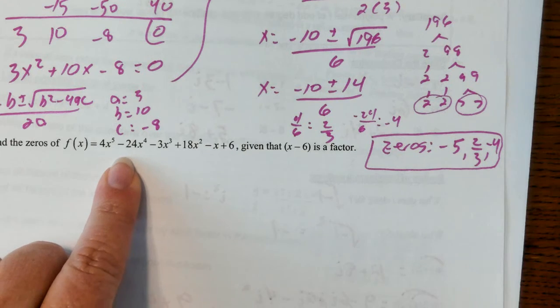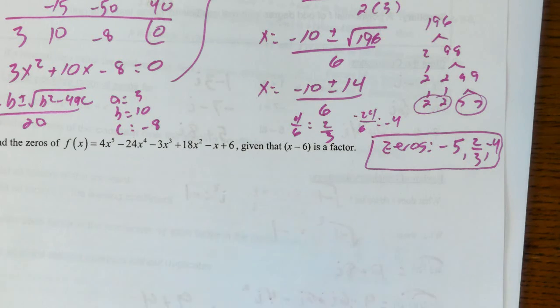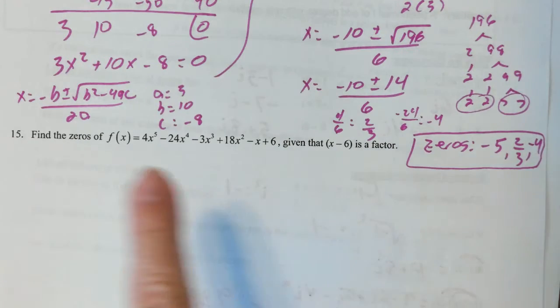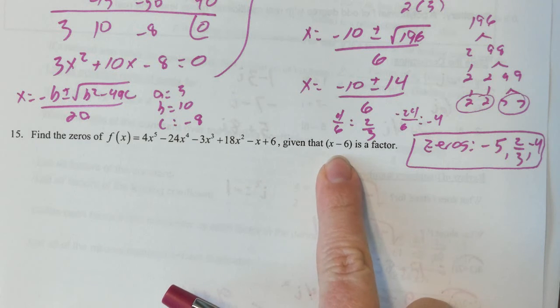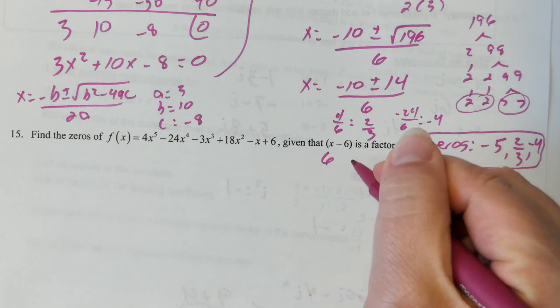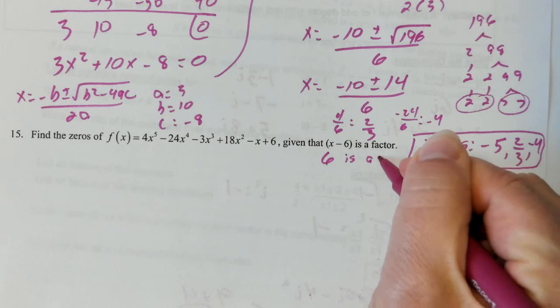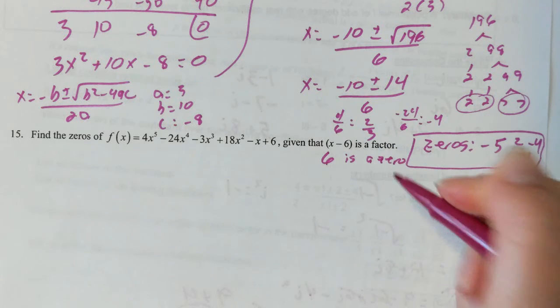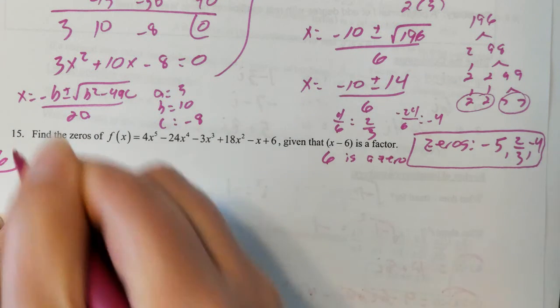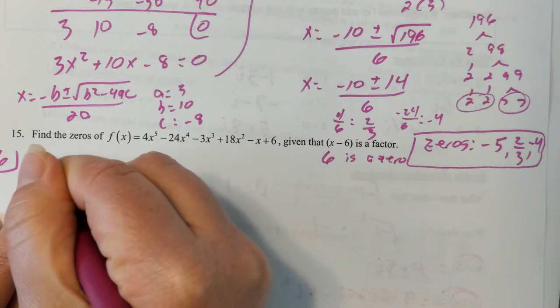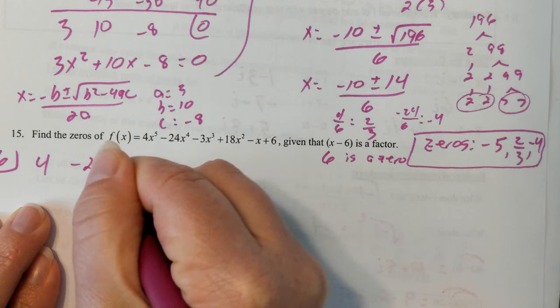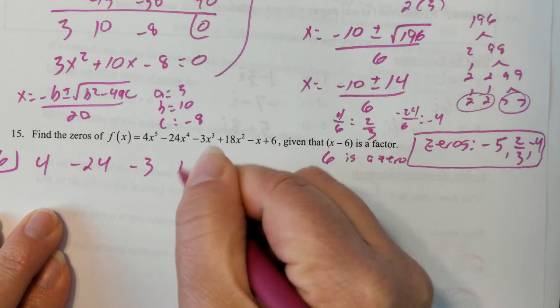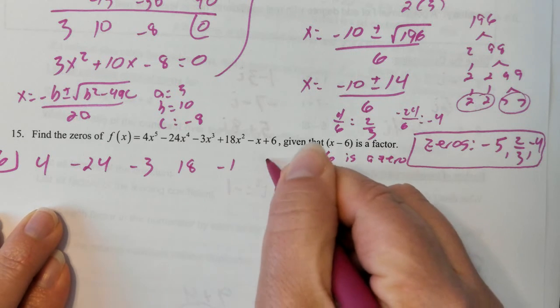Here's our function. They say find the zeros given that x minus 6 is a factor. Well, if x minus 6 is a factor, that should mean positive 6 is a 0. So I can do synthetic division with 6 in the box. So 4, negative 24, negative 3, 18, negative 1, and 6.